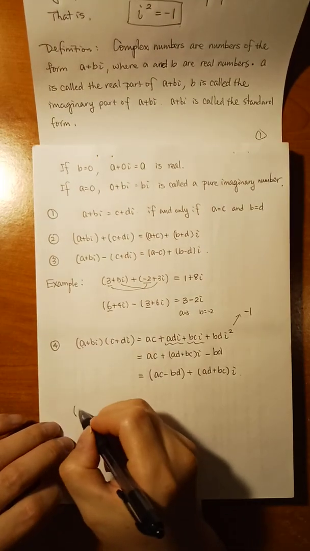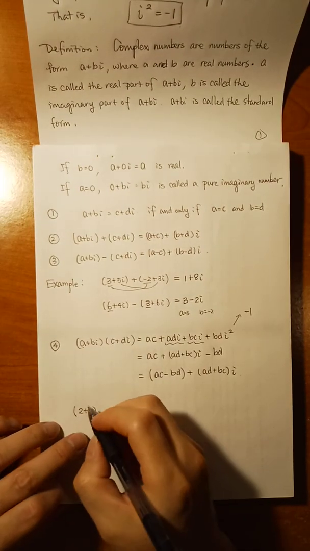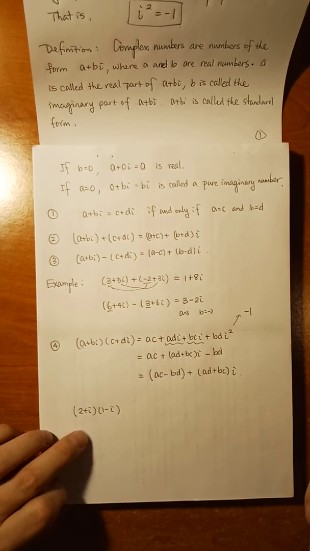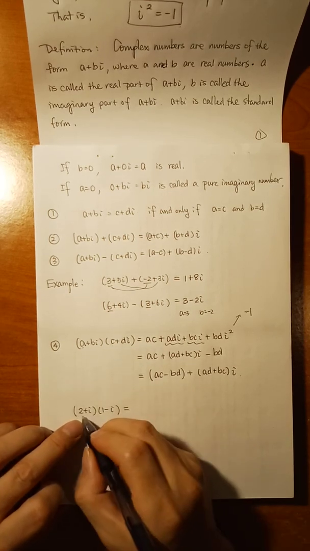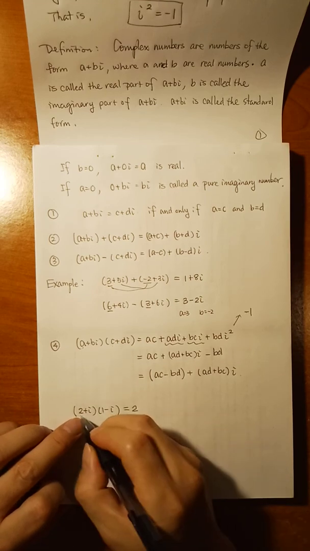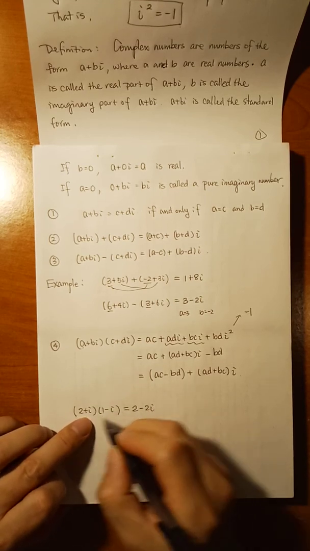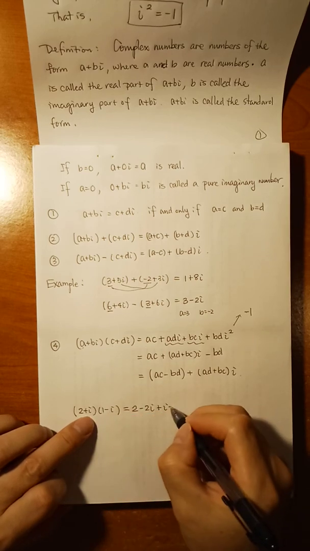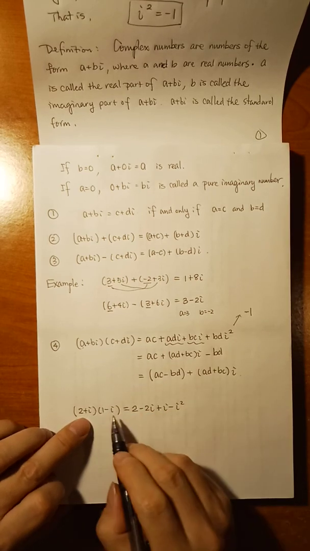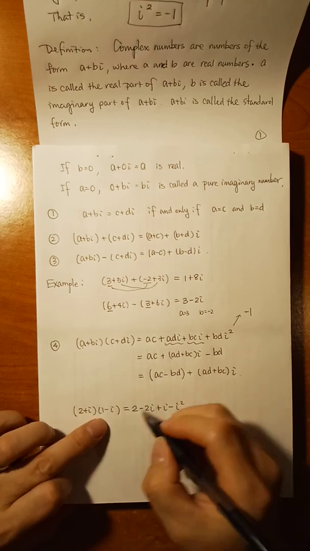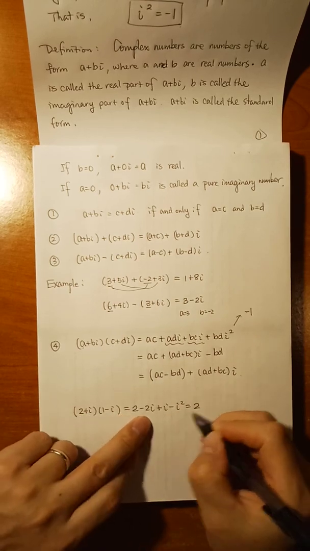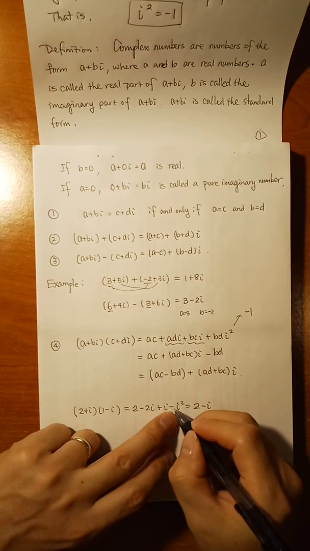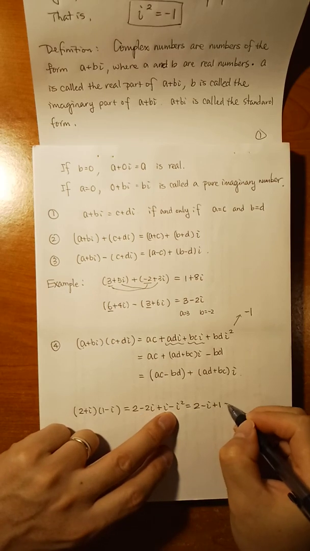Because you see, for example, if you have 2 plus i times 1 minus i, what is the product? Just do term by term. 2 times 1 is 2. 2 times negative i is minus 2i. i times 1 is i. i times negative i is minus i squared. So you got 2, negative 2i plus i is minus i. i squared is negative 1, minus negative 1 is plus 1.